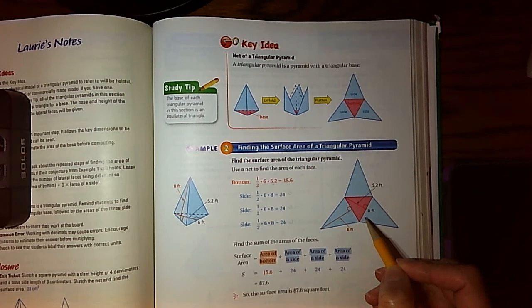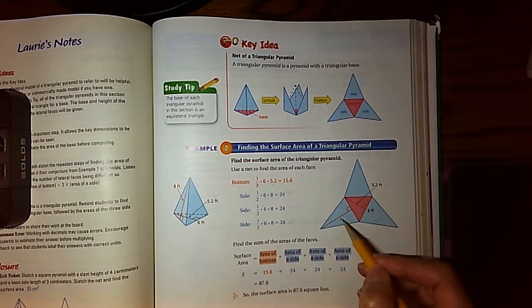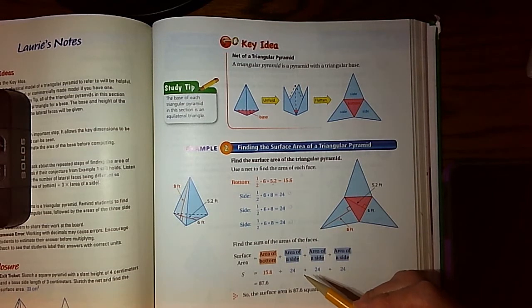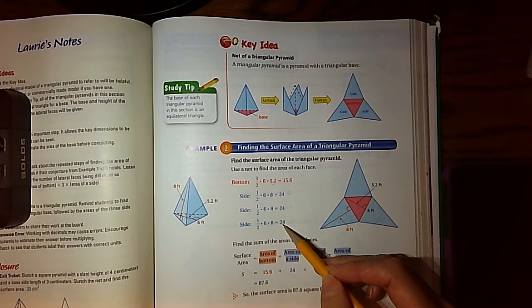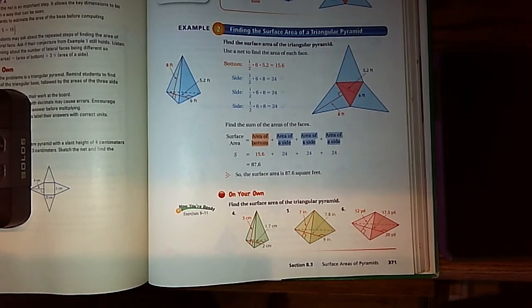So here, they found the area of the base, 1/2 base times height, and they found the area of all 3 sides, those 3 triangles. These are obviously all the same. Add everything up, and you get 87.6, or 87 6/10. I'm going to do 4 and 5 down here just to show you.